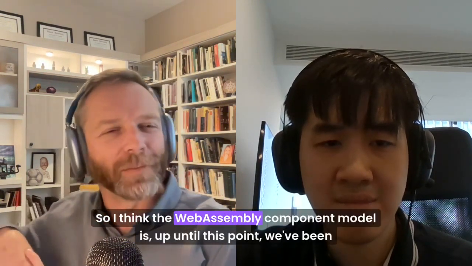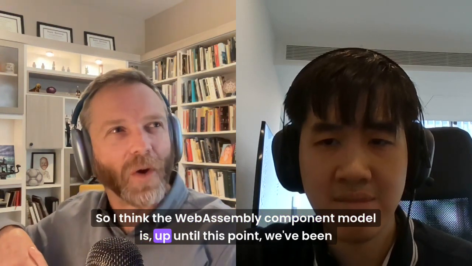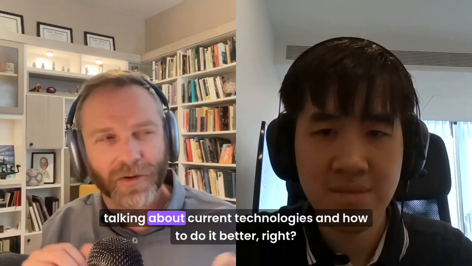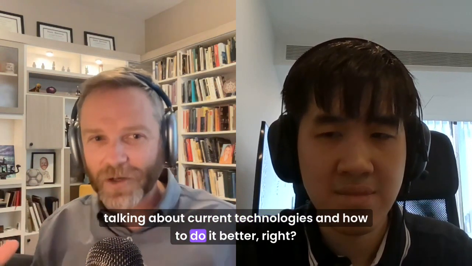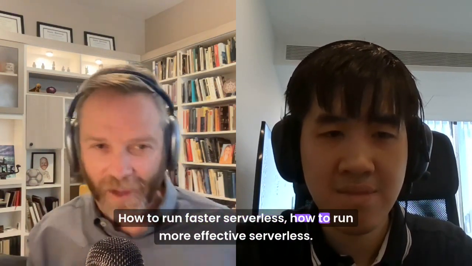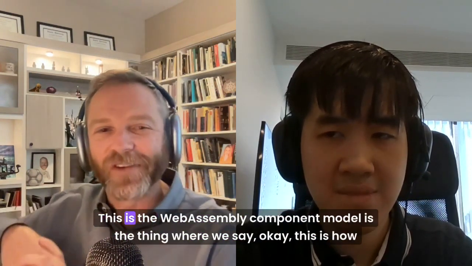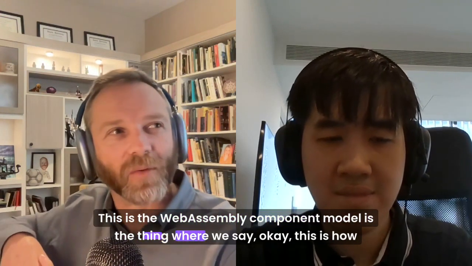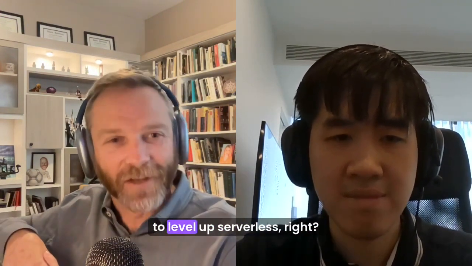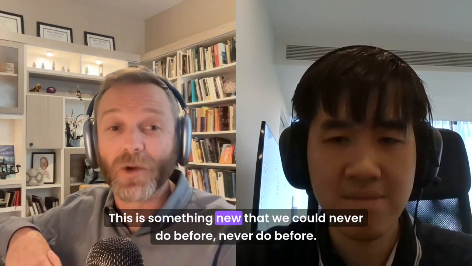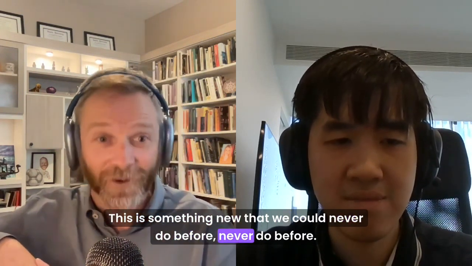So I think the WebAssembly component model is, up until this point, we've been talking about current technologies and how to do it better, right? How to run faster serverless, how to run more effective serverless. The WebAssembly component model is the thing where we say, okay, this is how to level up serverless, right? This is something new that we could never do before.